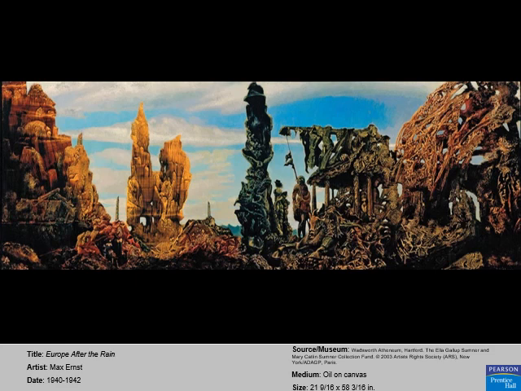The piece is called Europe After the Rain. It's made 1941-42, and it makes a direct reference to Europe After the Rain, and that rain is World War II. You have the tremendous destruction to the whole of Europe, and Max Ernst is a German artist who came to America right around then, and he's using this idea, the rain, as a metaphor for the destruction from the air of fire bombs and whatnot.